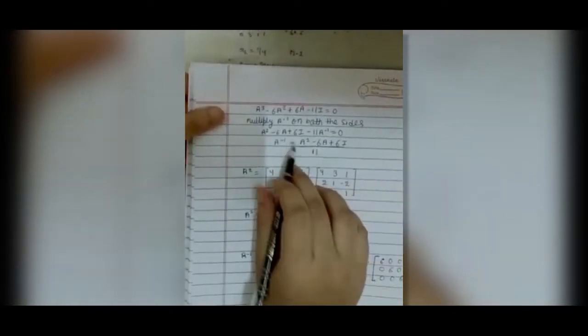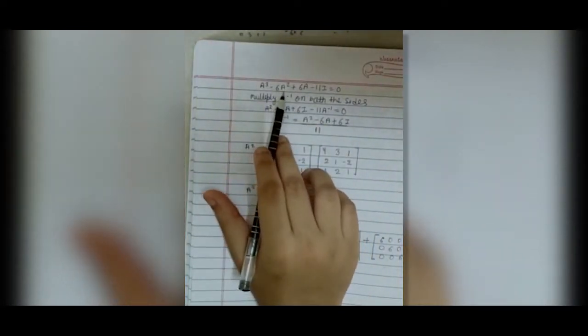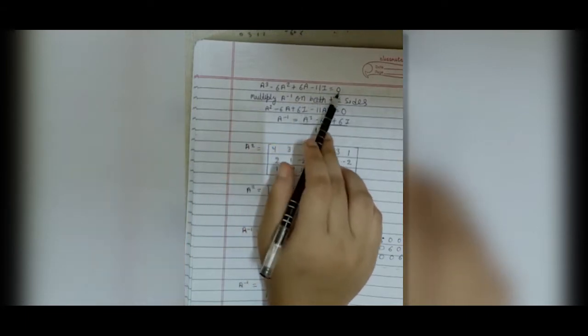And according to the Cayley Hamilton theorem, we know that the square matrix satisfies this characteristic equation. So we will put A in place of lambda, everywhere where there is a lambda, just substitute A. After substituting, you will get A cube minus 6A square plus 6A minus 11I equals to 0.